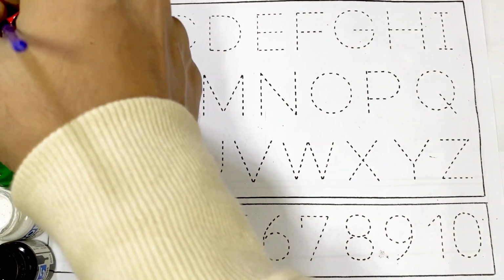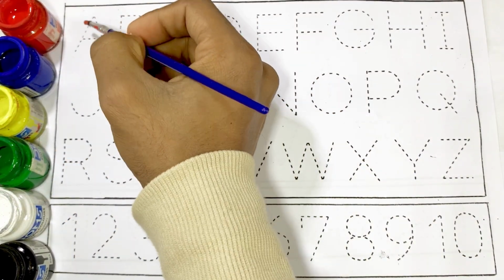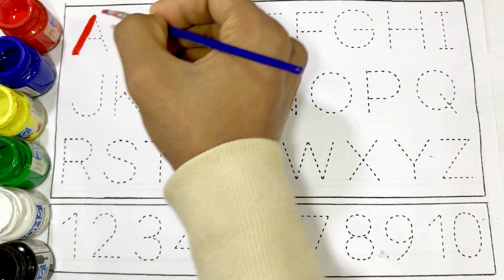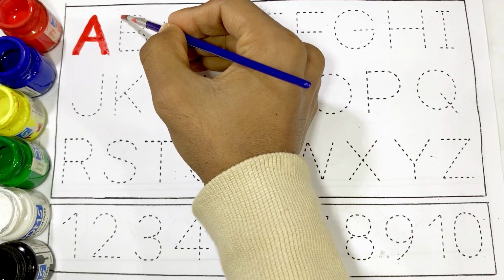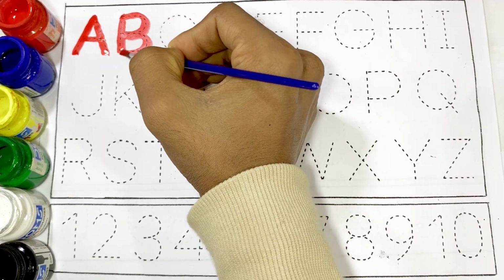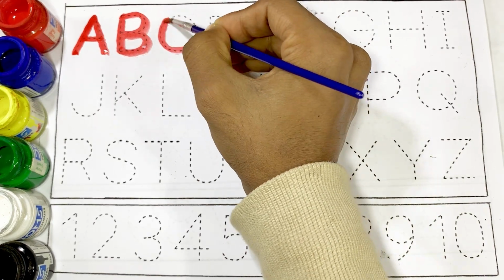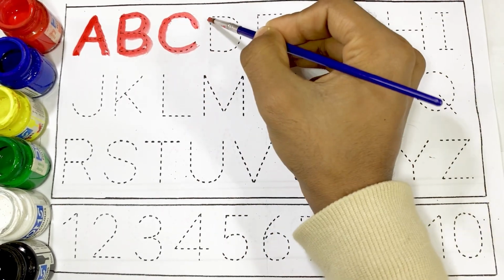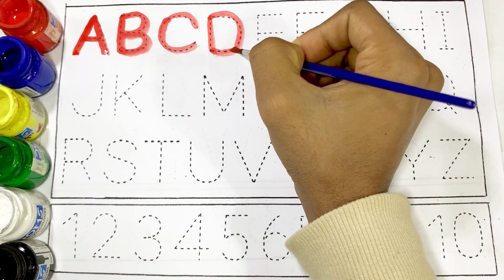And first you draw A and use red color. This is A. A for apple. This is B. B for ball. This is C. C for cat. This is D. D for dog.